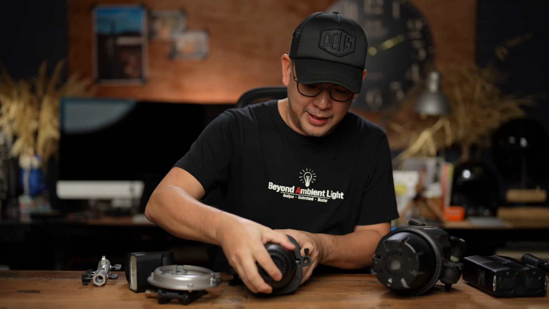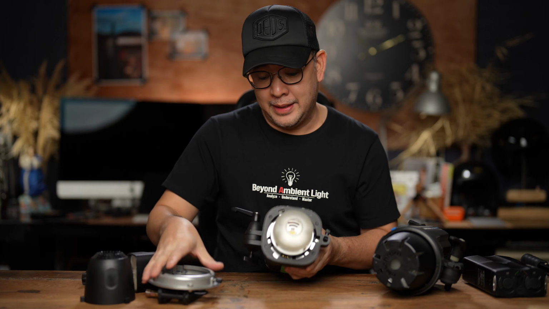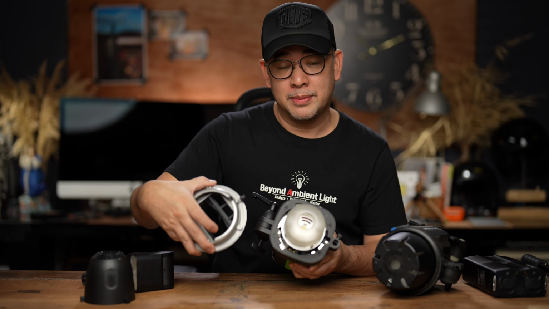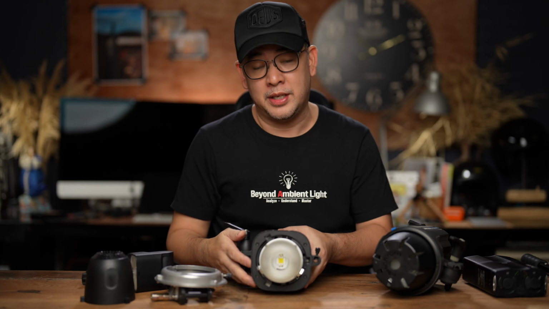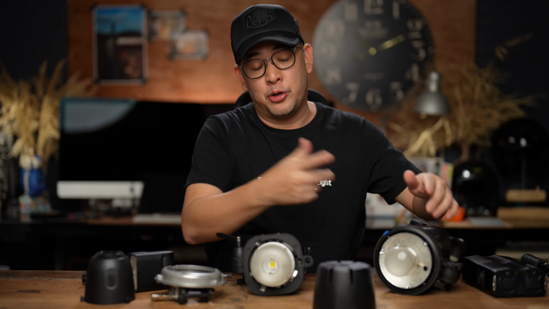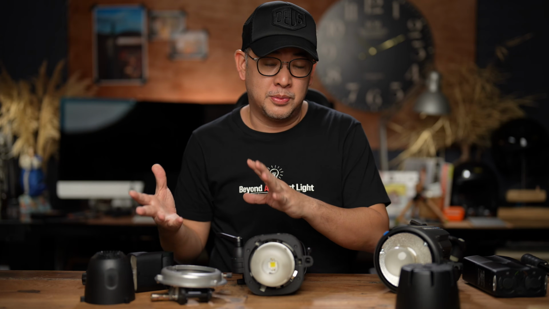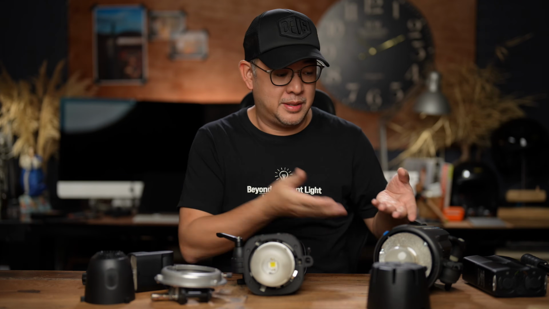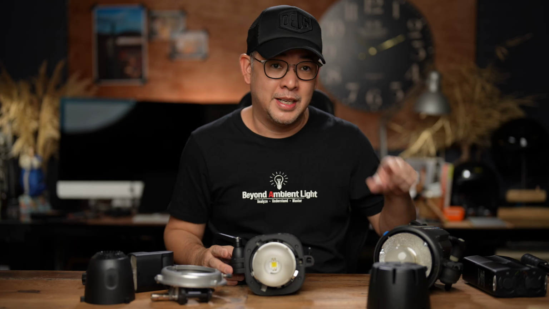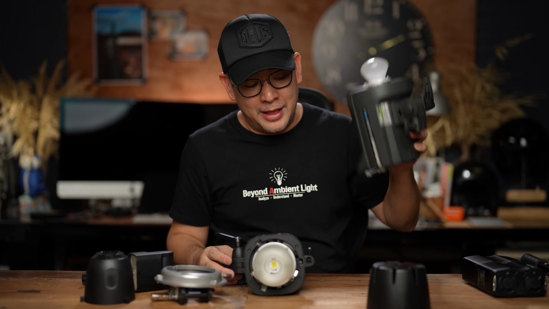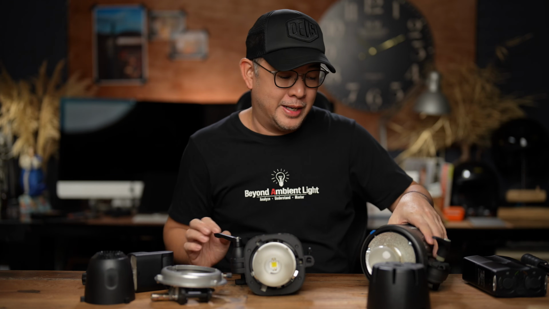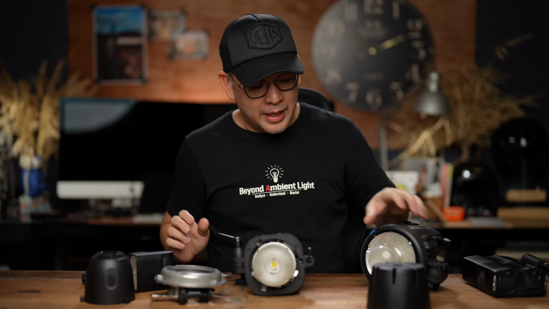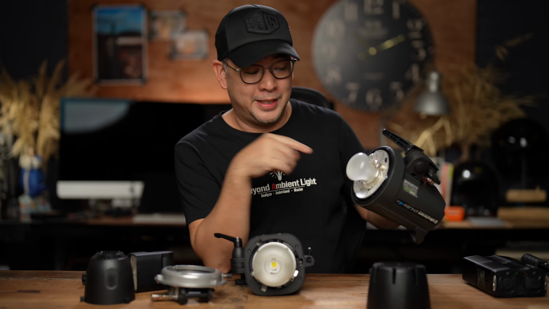As you can see here, this one already has a built-in Bowens modifier or Bowens mount. So you could attach any modifier that you want here that's a Bowens mount. This particular light is an Elinchrom, so it's got its own Elinchrom modifier. But of course, if you want to use Bowens type modifiers on Elinchrom lights, get adapters for it, or just buy a Bowens mount studio strobe, which is relatively more inexpensive than the Elinchrom ones. But of course, the more expensive, the better the light quality as well. That's just me. Okay. Now you could also see that the light, oh, here's another big difference.